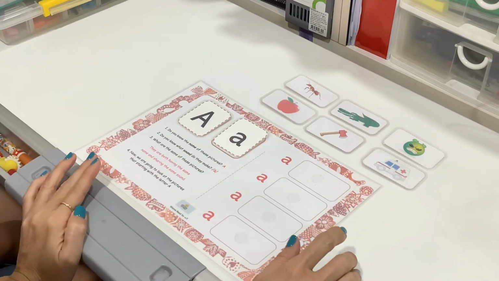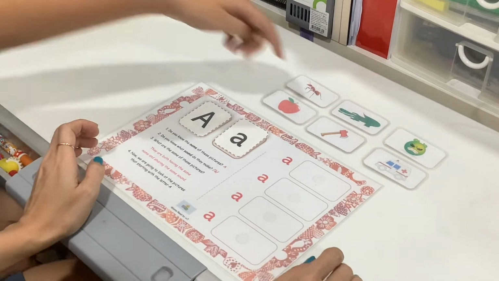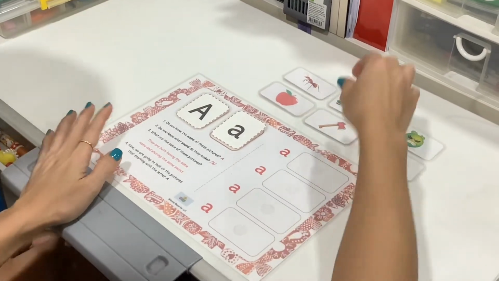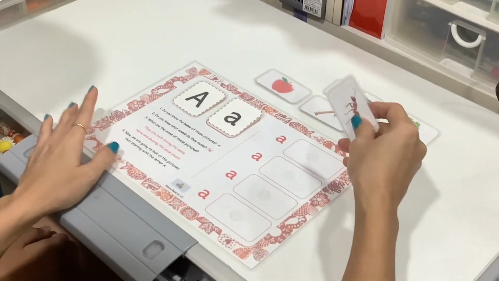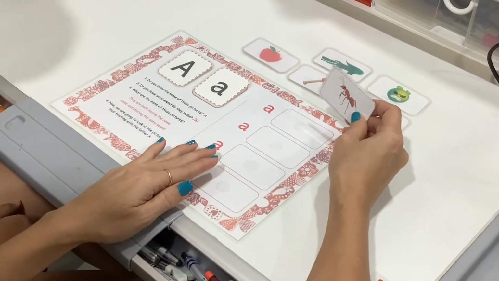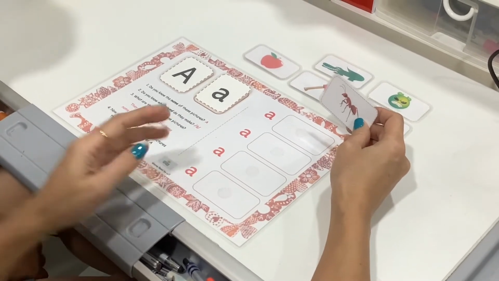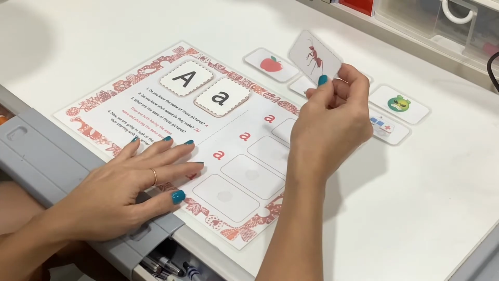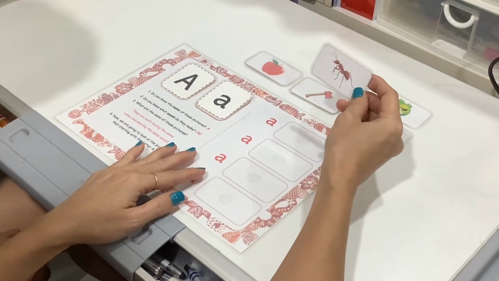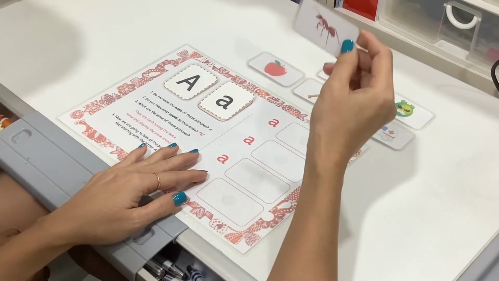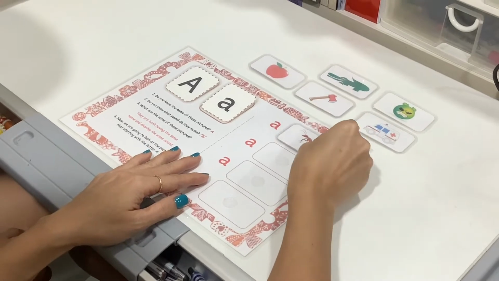Now we are going to look at the pictures that start with the letter A, alright? I'm gonna ask you the picture, what it is, and then you need to tell me and then repeat it after me, alright? So what picture is this? Ant. Ant. Ant. Alright, here, put it here.